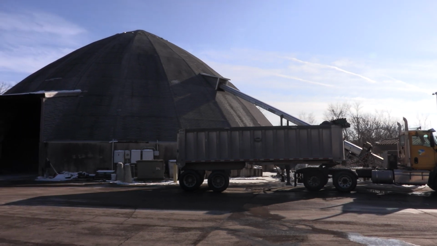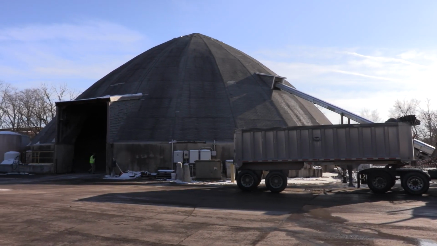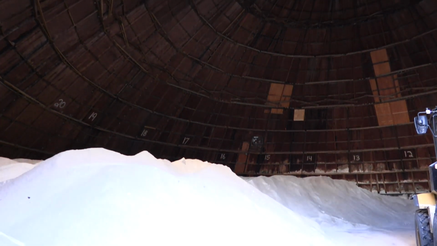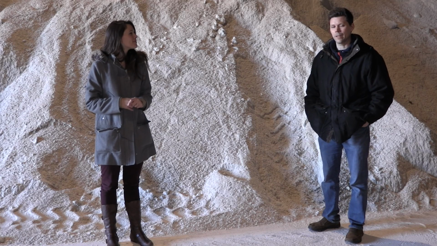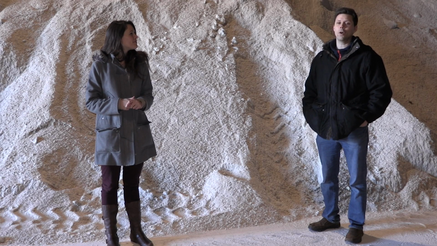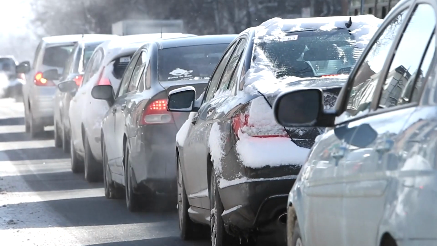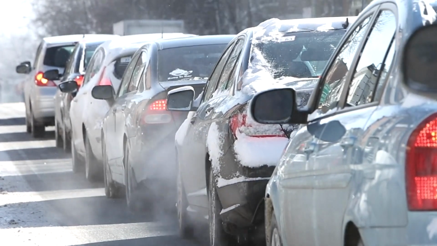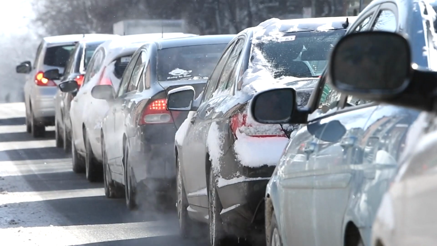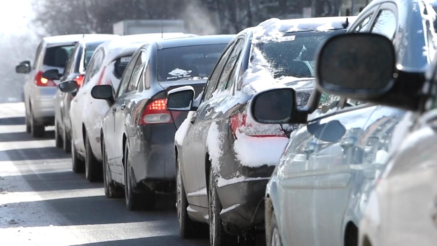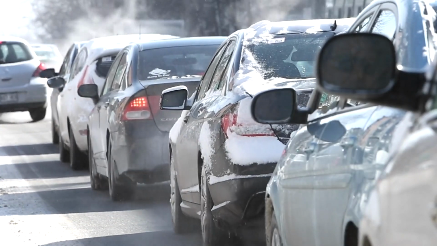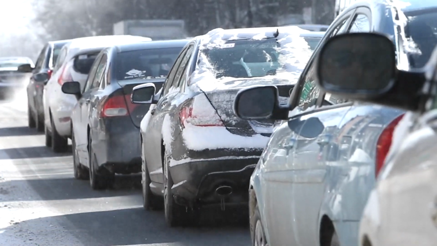We're here at the Salt Storage Dome in Peoria. All of this you see behind me is salt. This is where the city stores its salt that it uses to treat the streets in the winter. So when the forecast calls for snow, trucks can load up the salt and dump it on the roads, and that will actually lower the freezing temperature of the water to below 32 degrees. So you can de-ice the roads or prevent the ice from forming on the roads in the first place.